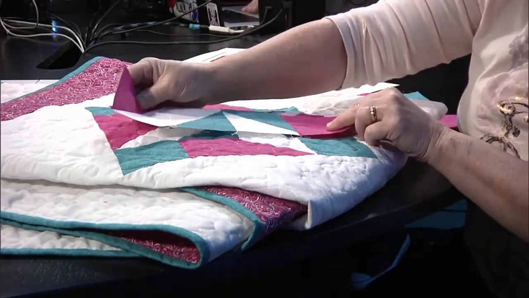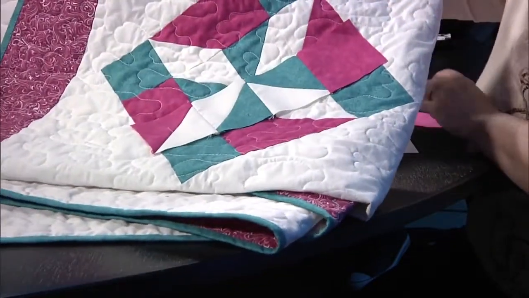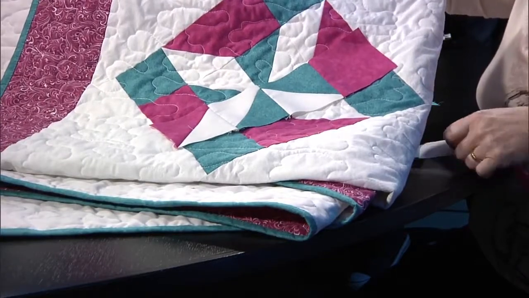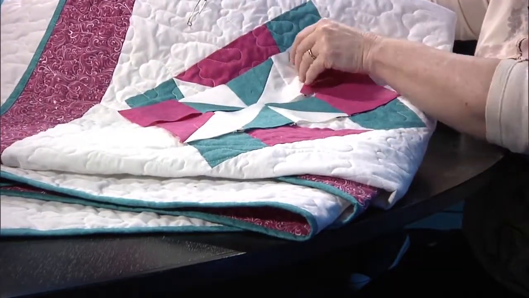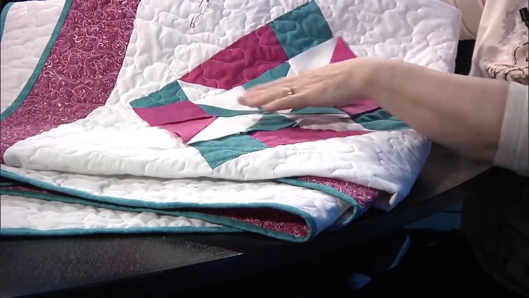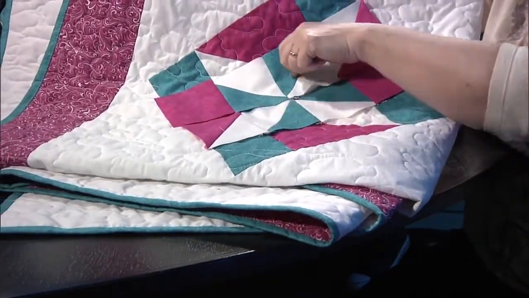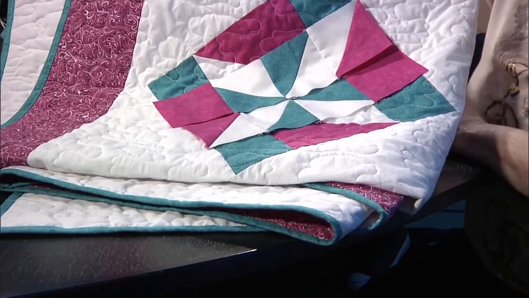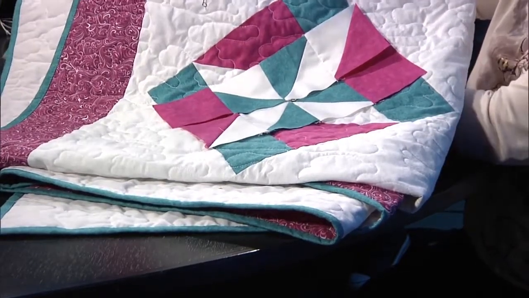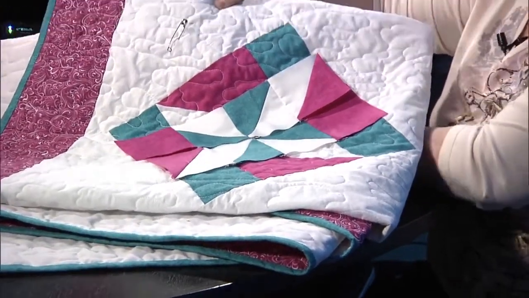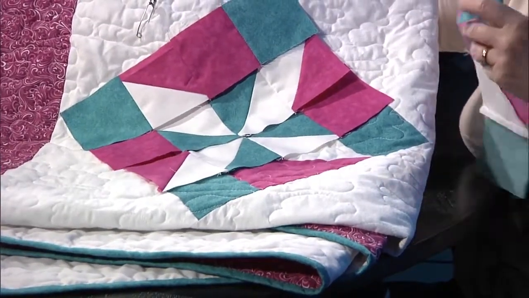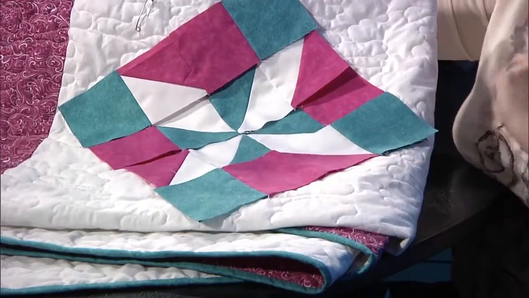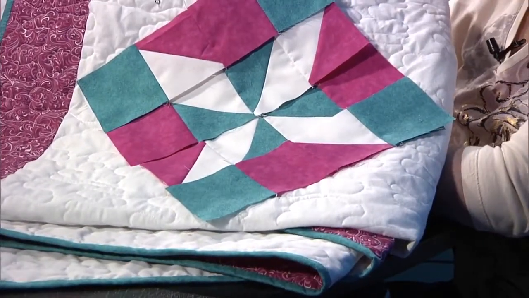This is right here. And you flip this one right there, sew those together, and this is in the center. This one is what they call a pinwheel, obvious reason. And then you sew this one there, and this one here, and you've got your block.